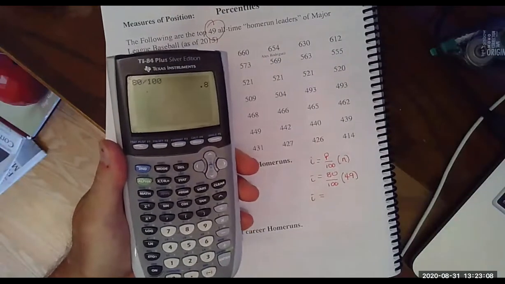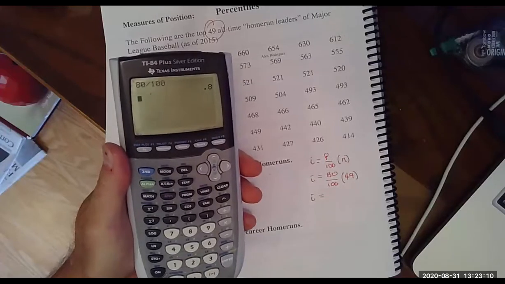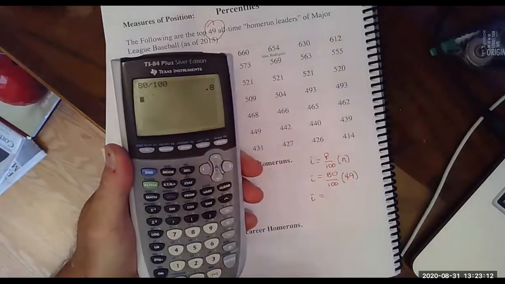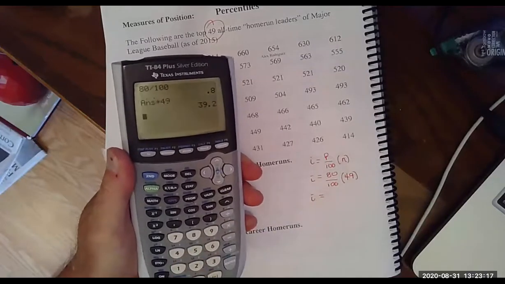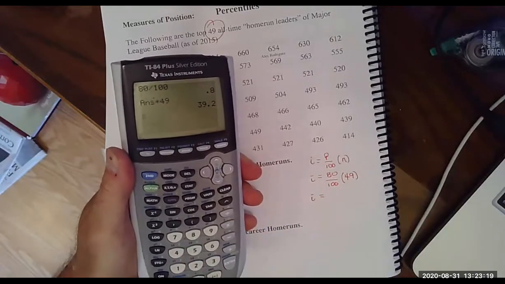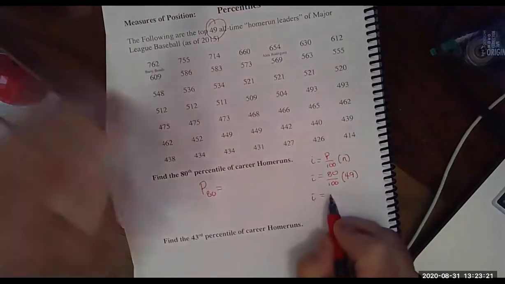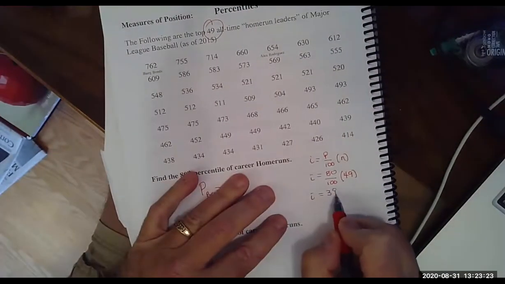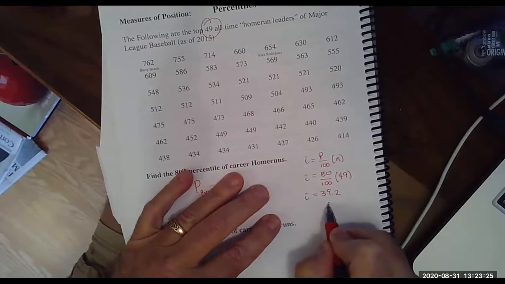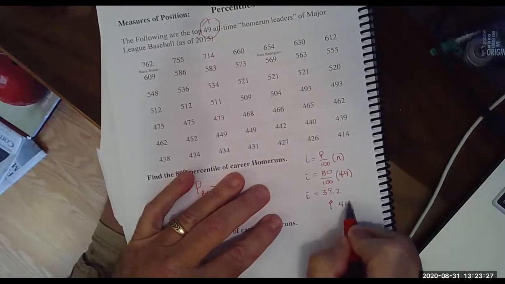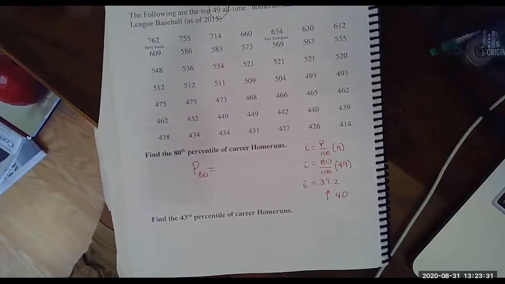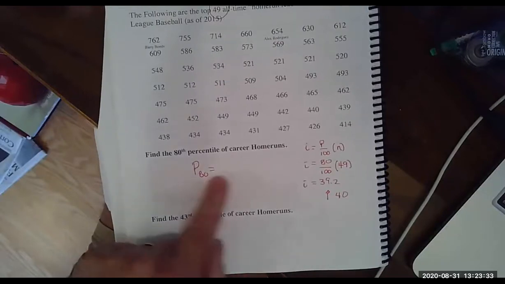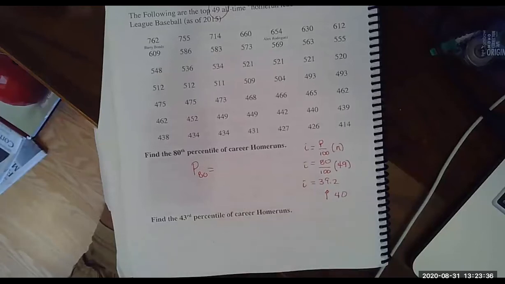Oh, of course, it's 0.8. I mean, 80% is 0.8 rather than doing them by the fraction. Times 49, okay, I get a number, 39.2. So you go up to the next one, which is 40. And now you count. I still don't know the answer until I've counted over 40 numbers.